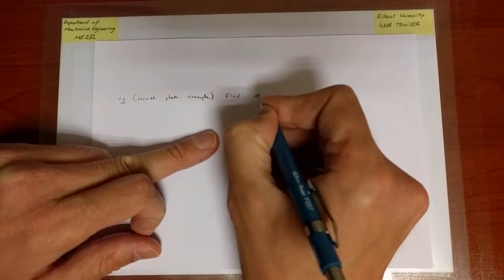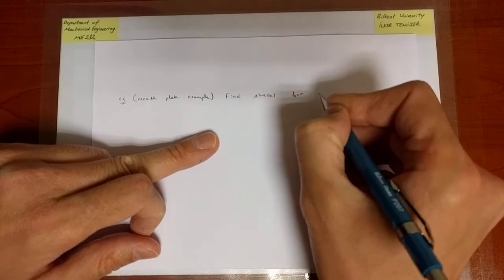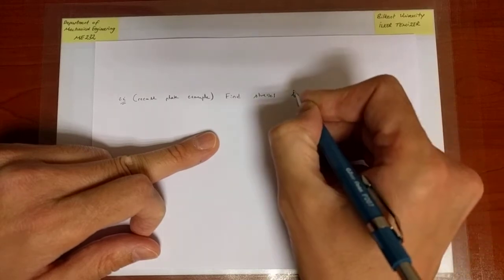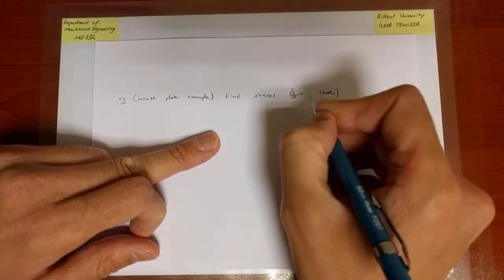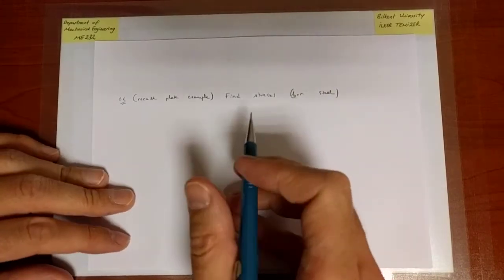Find stresses for steel. Okay, so we'd like to find the stresses in the case when the plate is steel.